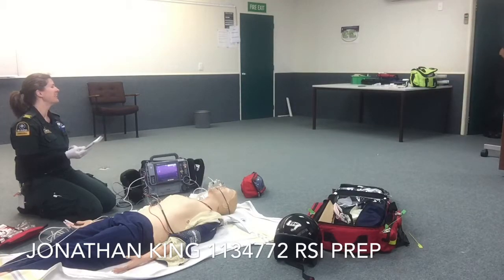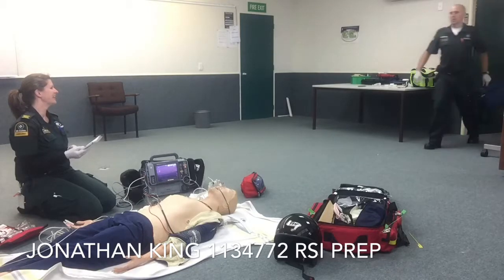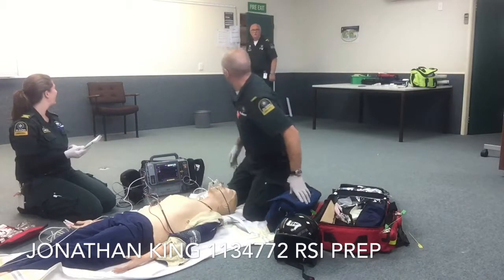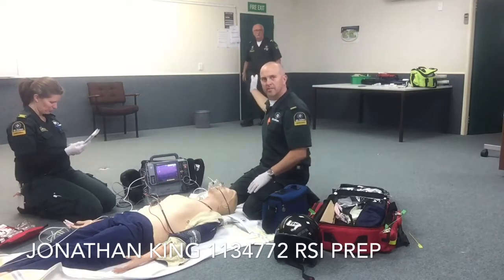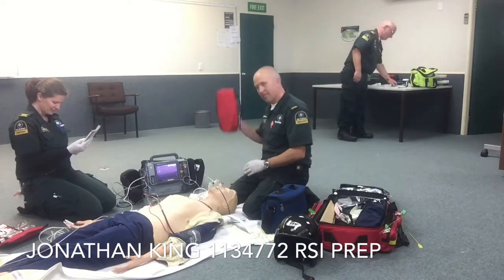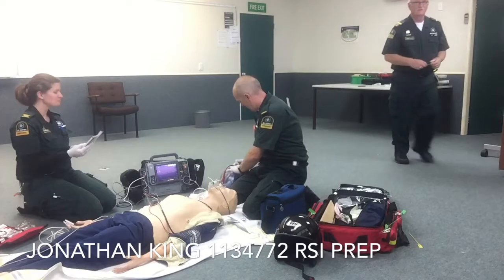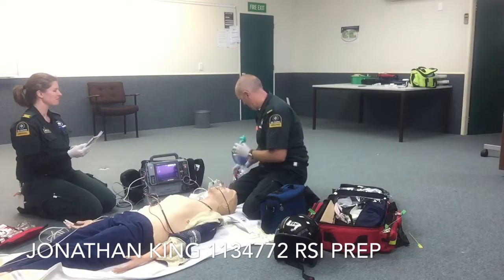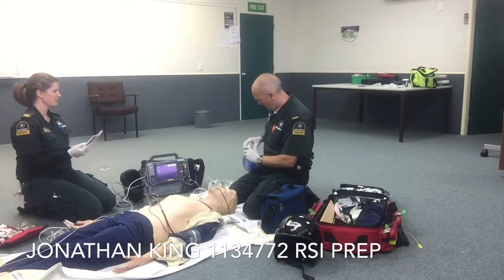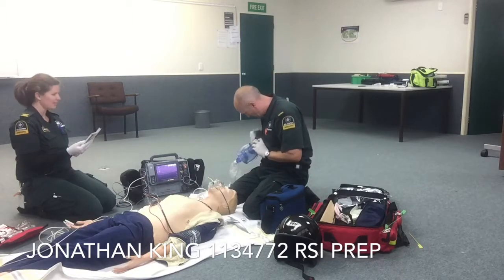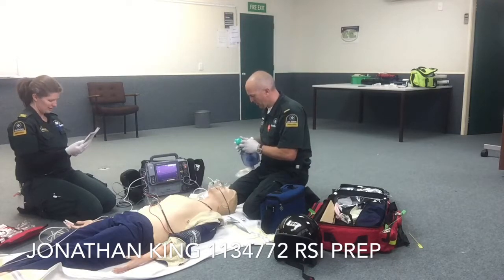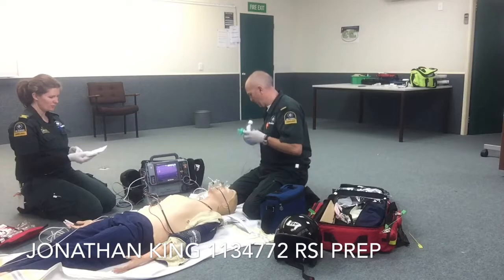Suction coming. Prepare a manual ventilation bag with PEEP valve attached. PEEP set to 5. Check.